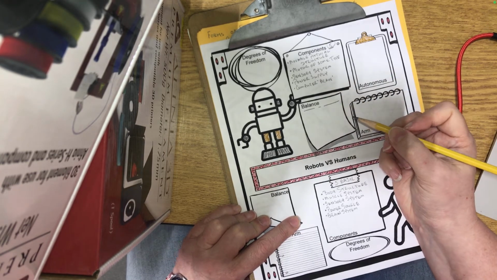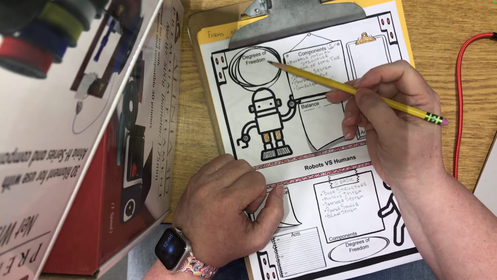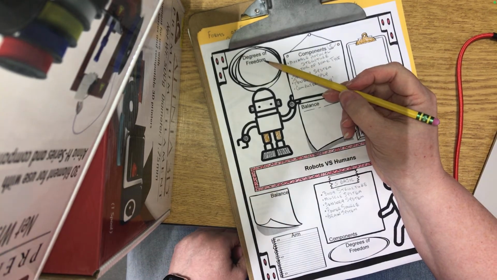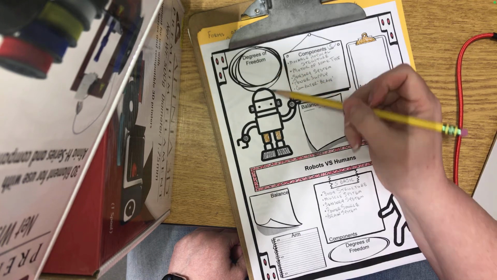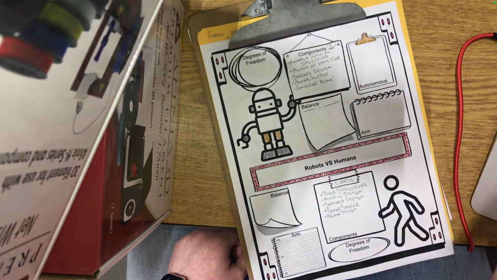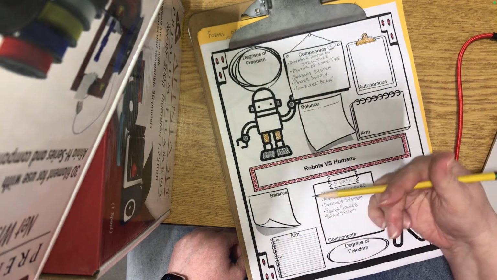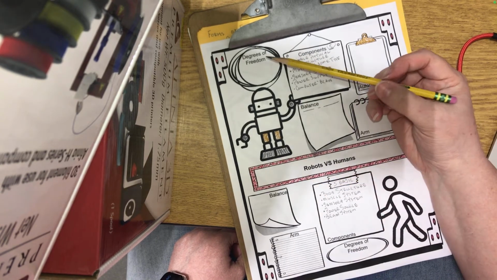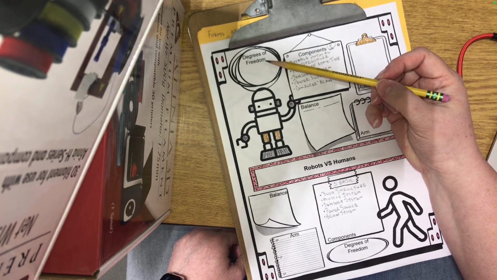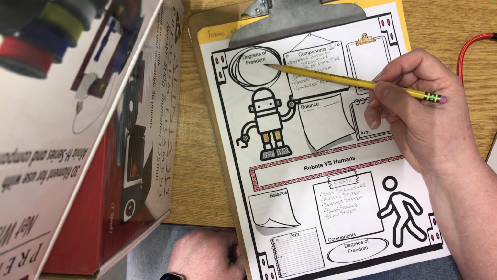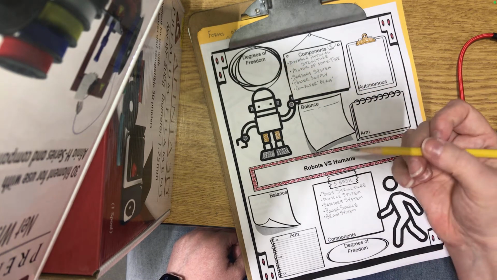Pretty balanced. Okay, so when we look up here, we're going to look at something called the degrees of freedom. All that is how far the arm unit can move. It's a typical statistic on most robots. When you think about it, it's how much can they move.